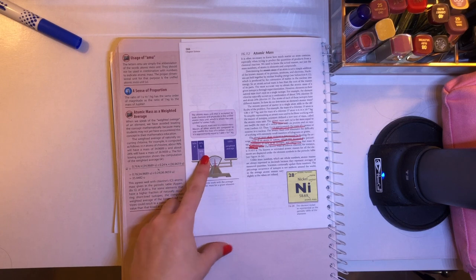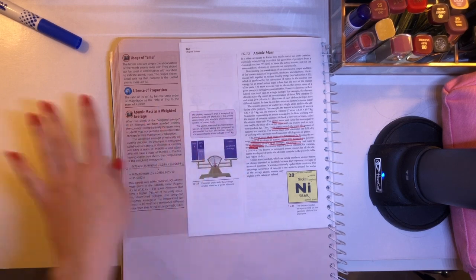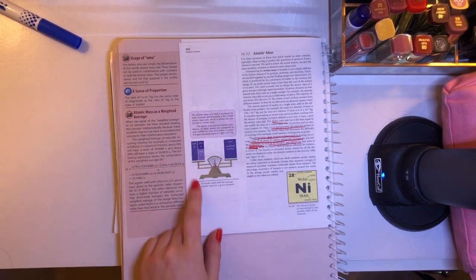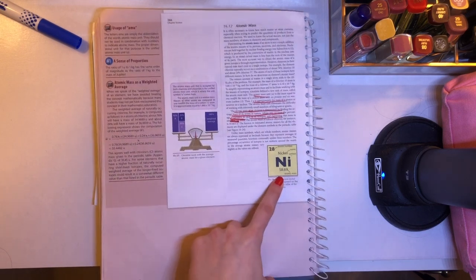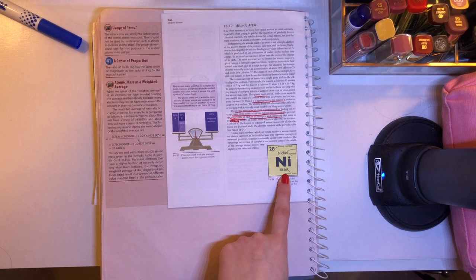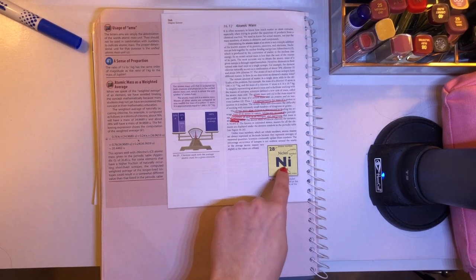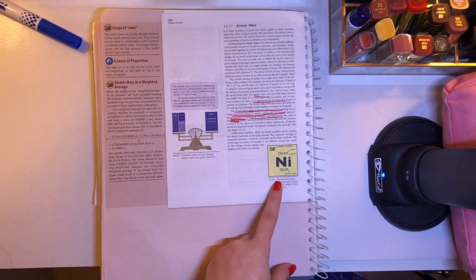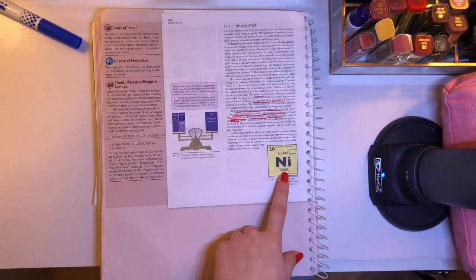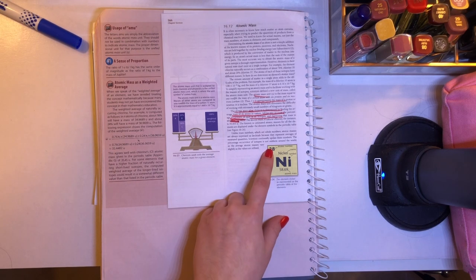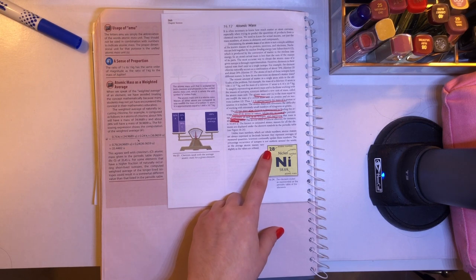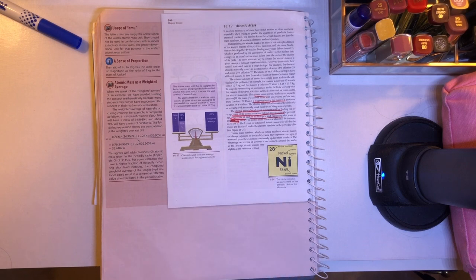And then we find the approximate average mass of the isotopes, and that's what we get the atomic mass from. That is shown right there at the bottom, underneath the element symbol. Now the atomic mass is always going to be a decimal because it represents averages, unlike the atomic number and the mass number, which are always going to be whole numbers.